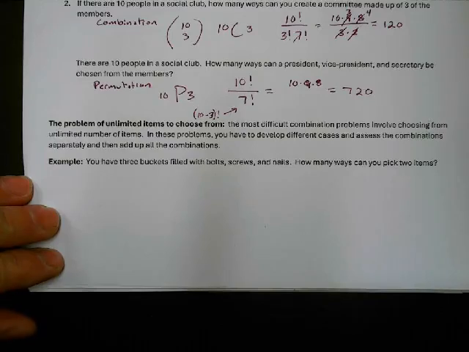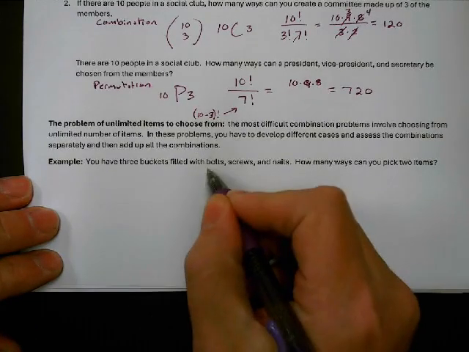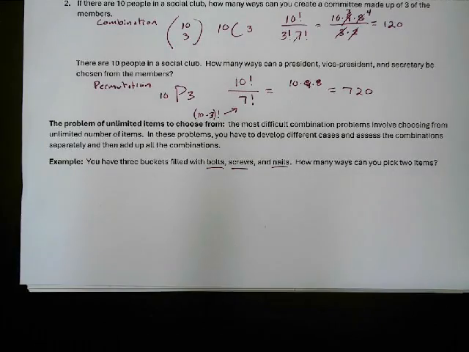So here we got 3 buckets with bolts, screws, and nails. Okay, so they're filled with these things. I got a ton of bolts. I got a ton of screws. I got a ton of nails. So it's like I've got unlimited items. Now I'm going to pick 2 of the items.